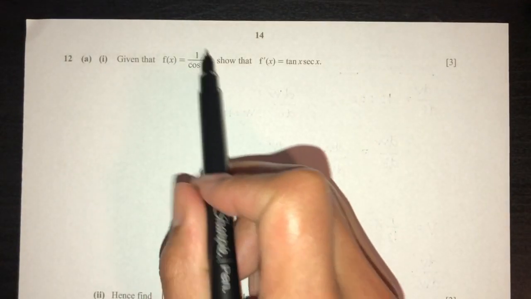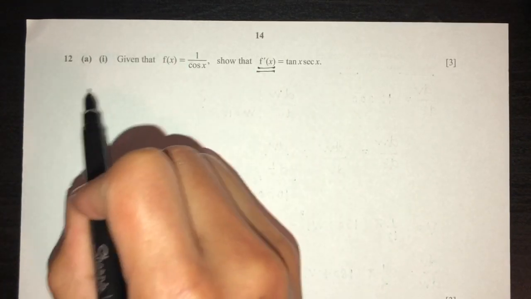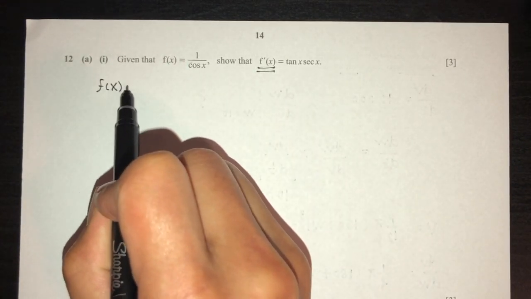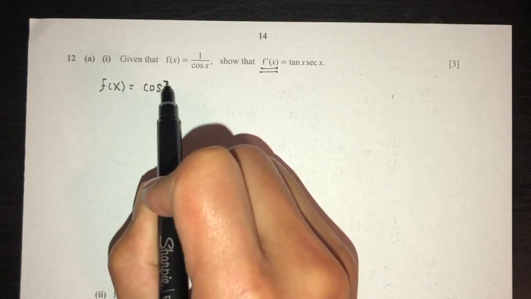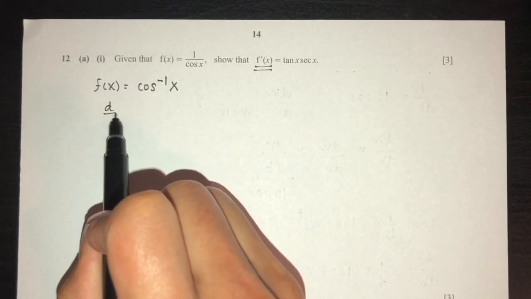Now let's move on to question number 12. Given that f of x is equal to this function, find this one. Pretty easy, we can just rewrite this as f of x is equal to cos to the power minus 1 x. Now from this we can find d by dx, right?